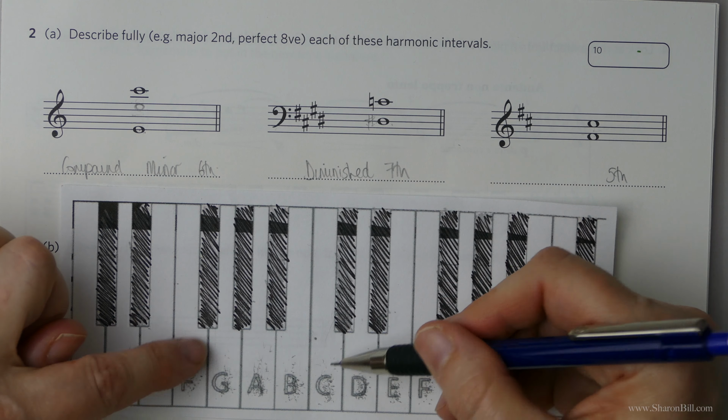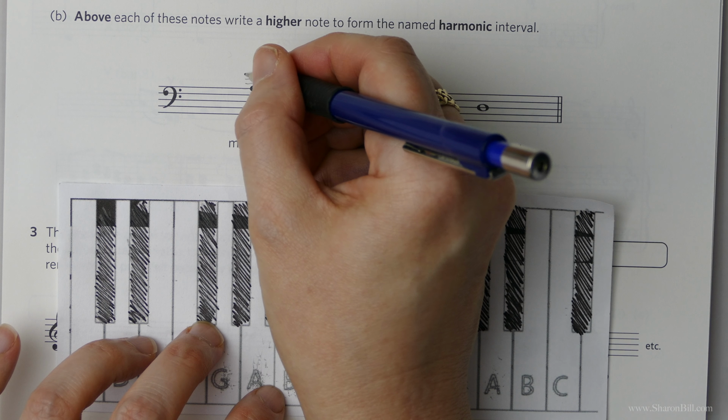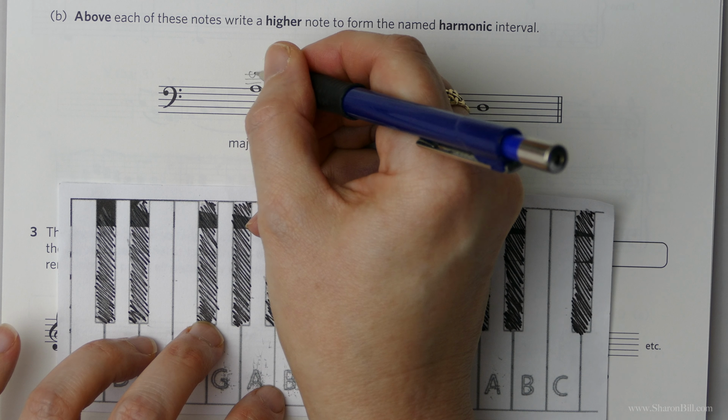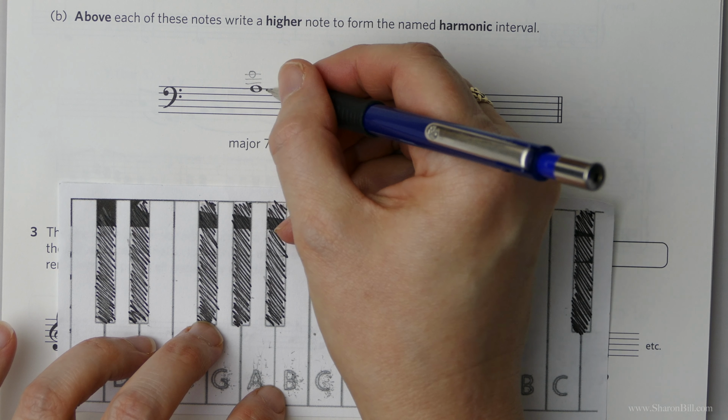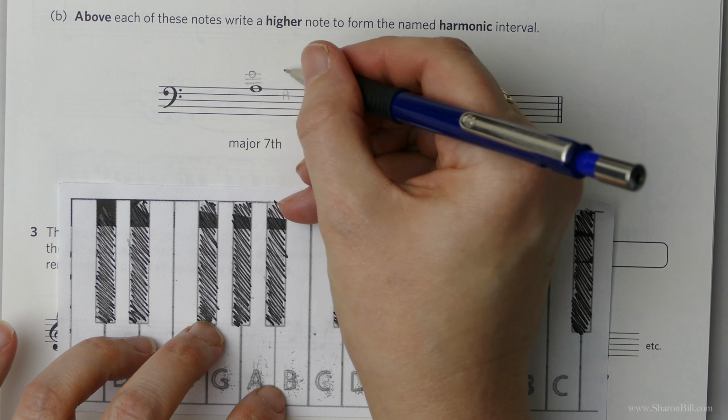So again, we're still under intervals for this next section, but now we need to create the interval. So the first job is to get the note head. We just get the blob in the correct place first of all. So let's count up 7. 1, 2, counting line space, 1, 2, 3, 4, 5, 6, 7. Takes us here. We're in bass clef, so we've gone from an A, B, C, D, E, F to a G.